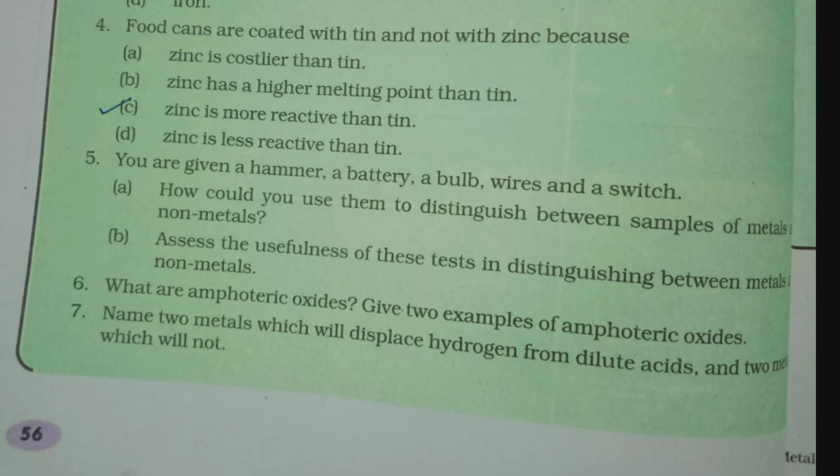Next is question number 6. What are amphoteric oxides? Give 2 examples of amphoteric oxides. Now here you pay attention to the word amphoteric. Ampho means having dual nature, double nature. Like in biology, I've studied amphibians. Those are animals which can live both on land and in water. Similarly, the word amphoteric oxide means those oxides which have double nature. Okay, so let's find out what amphoteric oxides are.